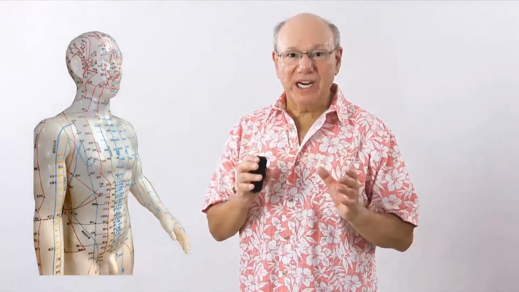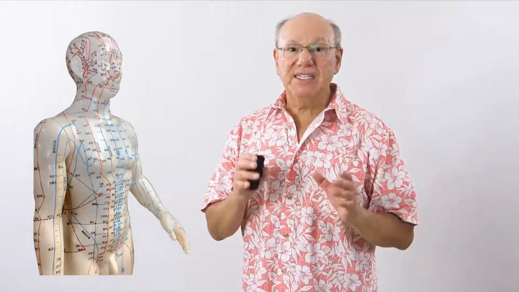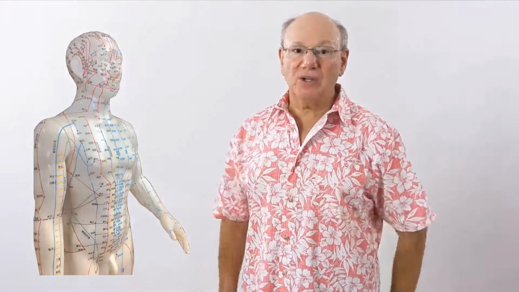We do know that achieving and maintaining a healthy weight is a complex process involving many factors such as the endocrine system, the immune system, the nervous system, the gastrointestinal tract, and genetics, to name a few. Because acupuncture points affect multi-systems, acupoint therapy is perfectly suited to help people achieve their weight loss goals.